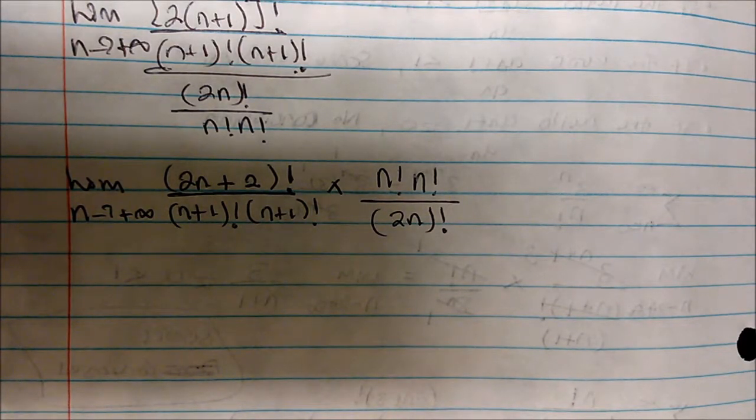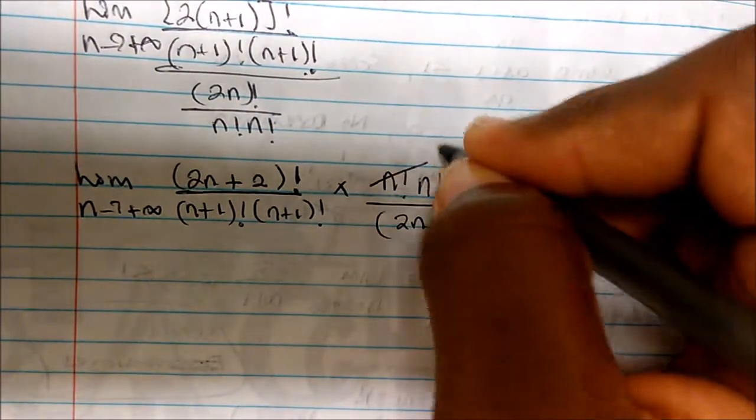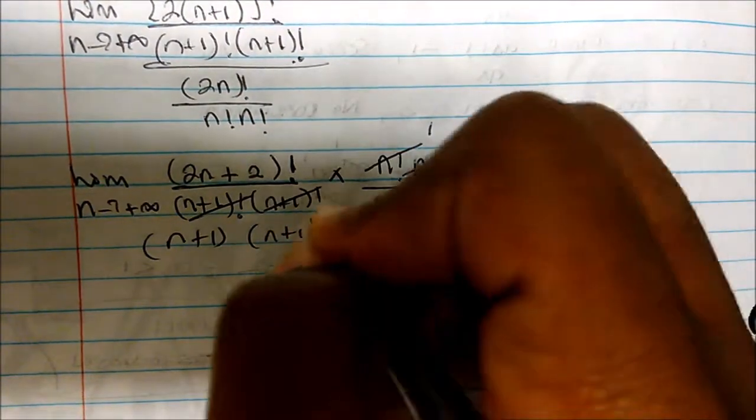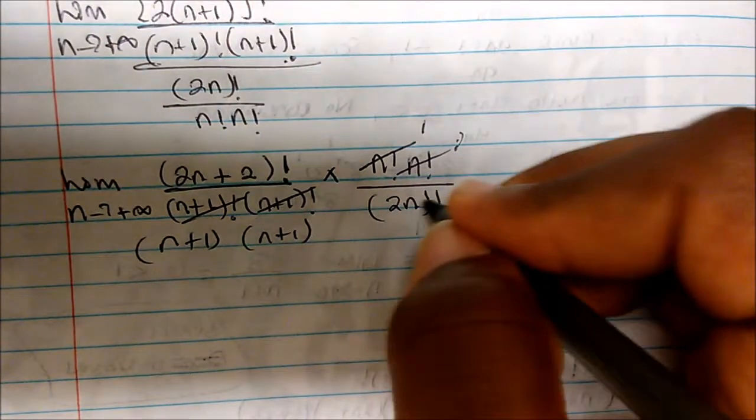Okay, and so where do we stand now? Well, it seems to me if I cancel out, I could cancel out an n factorial and n factorial. If I cancel these out, I'm still left with an n plus 1. Okay, I'm still left with an n plus 1 when I cancel those out. Now for this one, when I cancel 2n factorial, I have a 1 on the bottom.